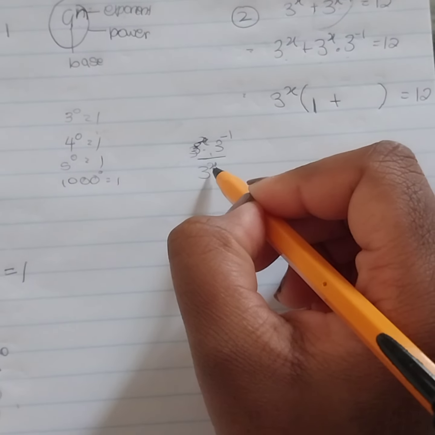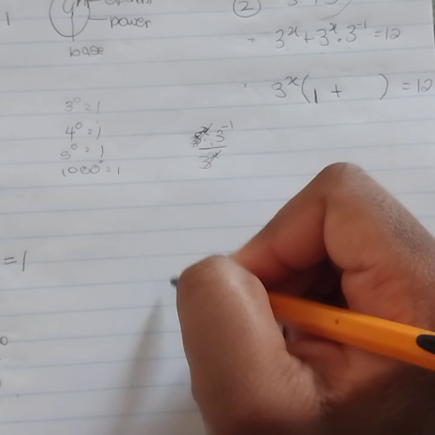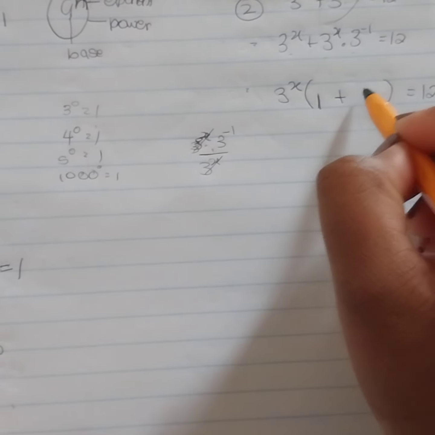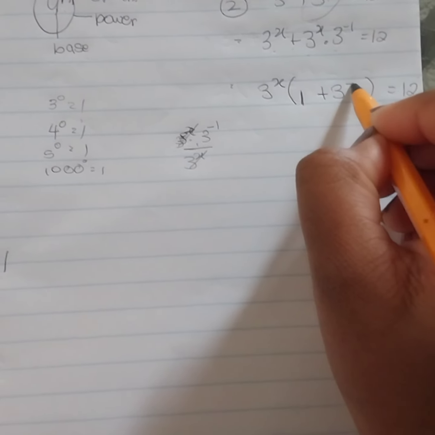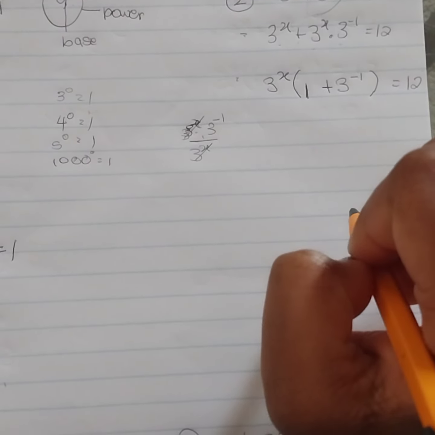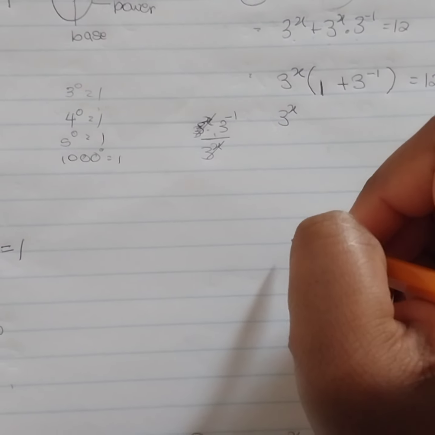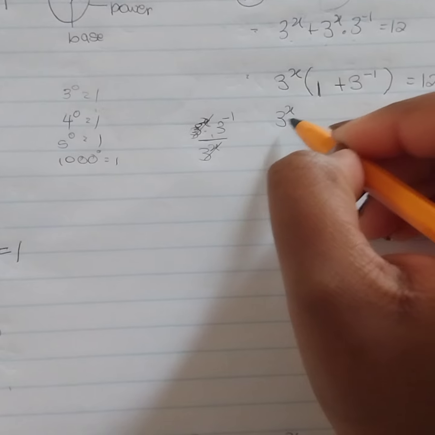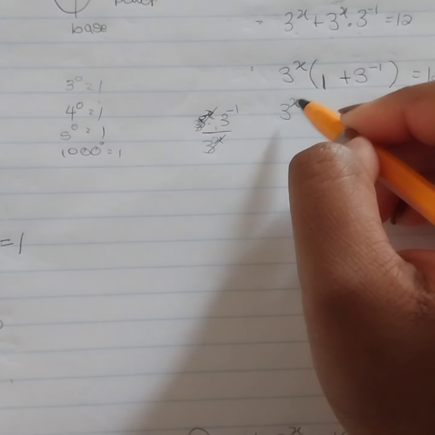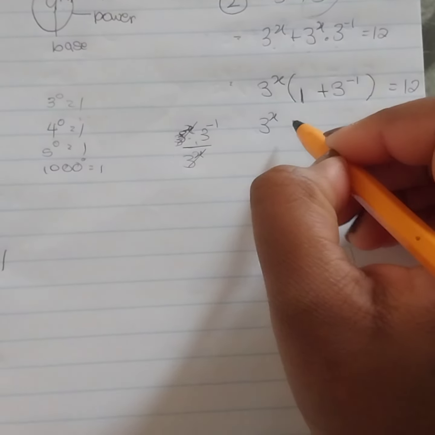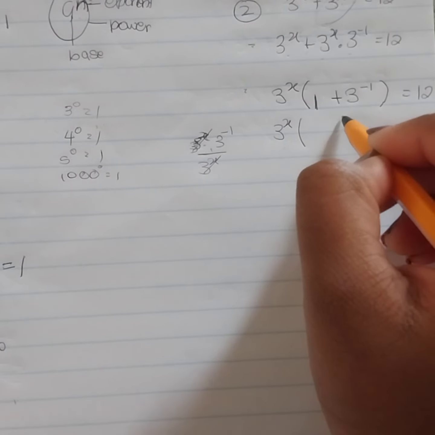Now these two and these two cancel. So you're going to say 3 to the power of negative 1. Now 3 to the power of x is still the denominator, still the common factor. So you leave the common factor on its own.